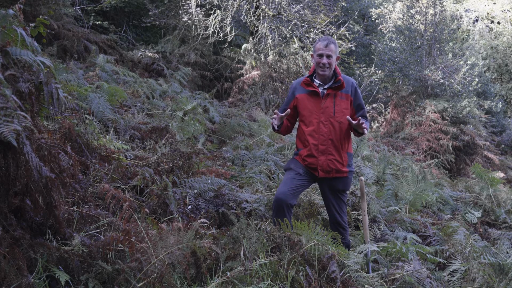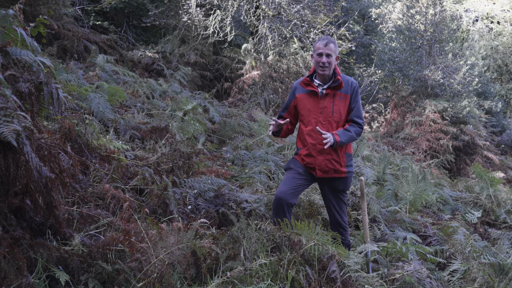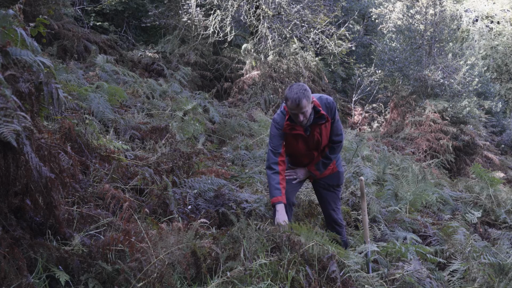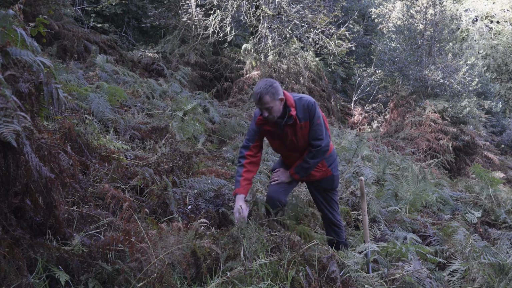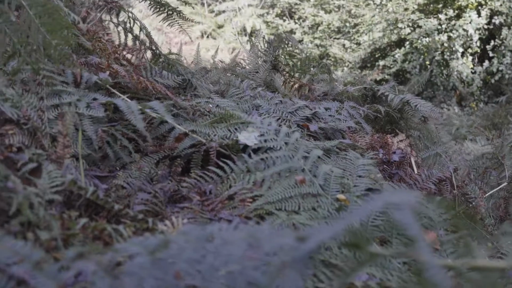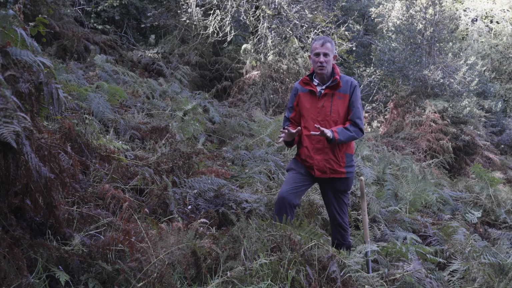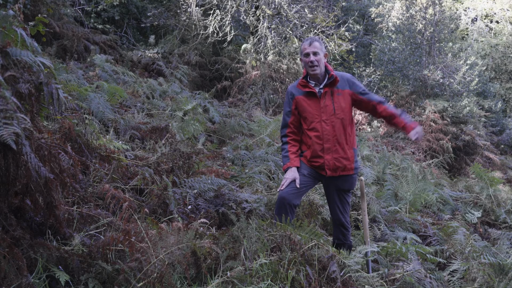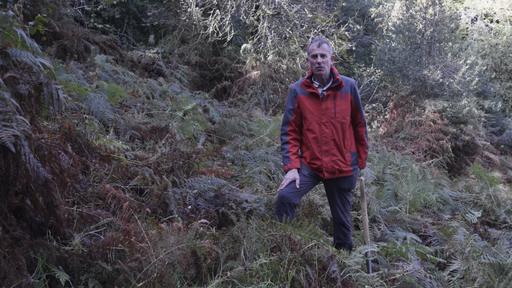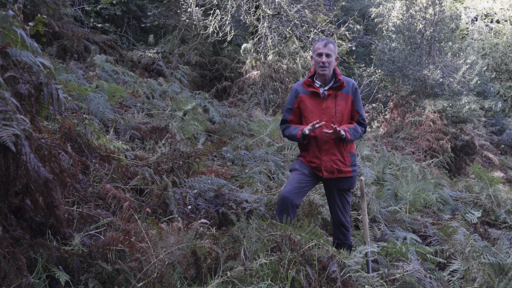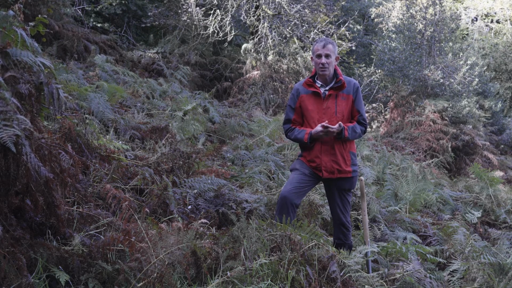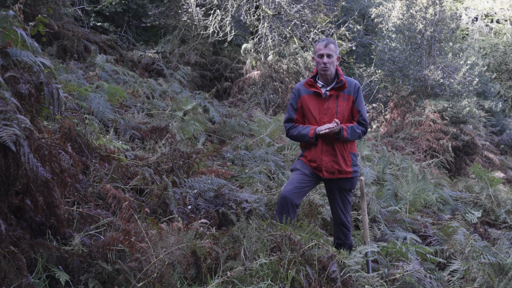And you can see there's been a dramatic change in the vegetation. We've got bracken here, and we've also got soft grasses as well. So none of those things existed under the canopy of the surrounding woodland.